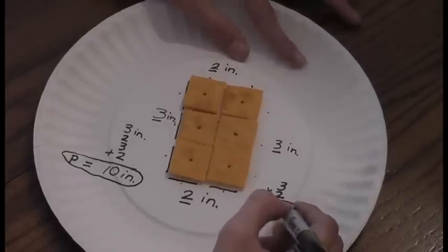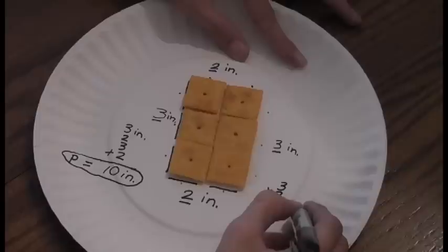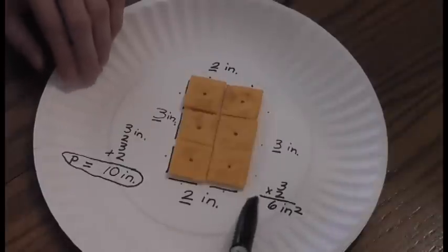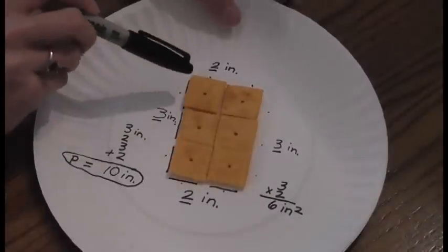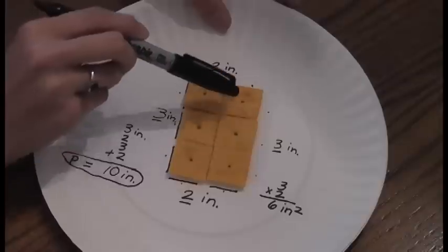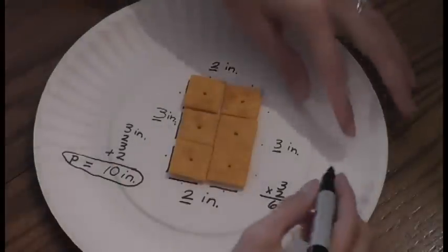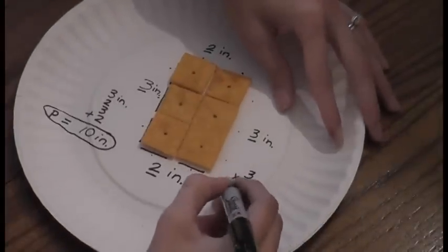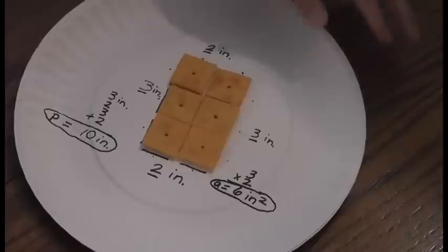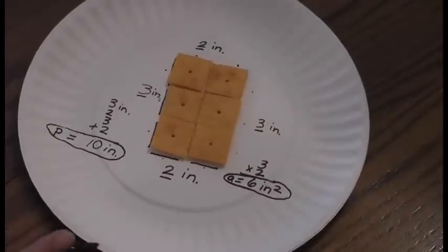So we're going to write 6 inches squared. So if we count, we should have 6 square inches here in the middle. 1, 2, 3, 4, 5, 6. So over here we can put A for area, equals 6 square inches. And we found the area and the perimeter for this shape.